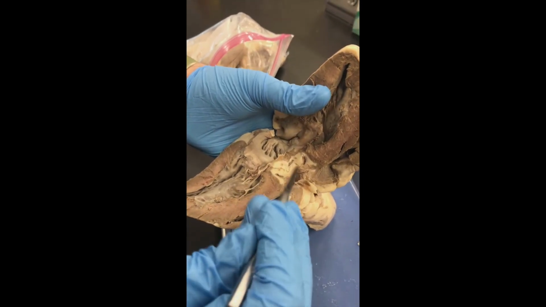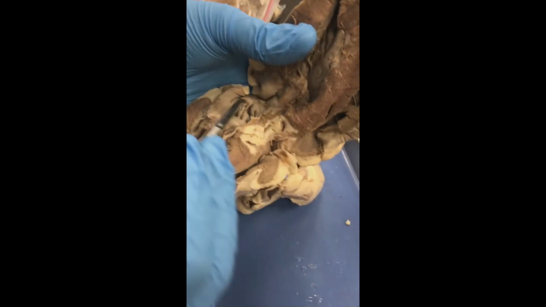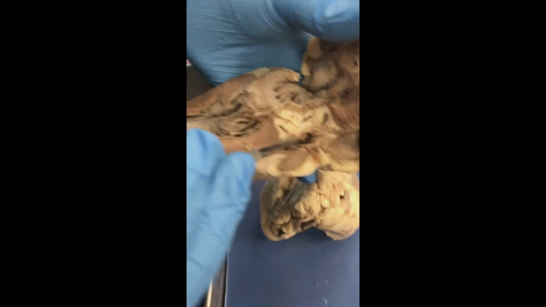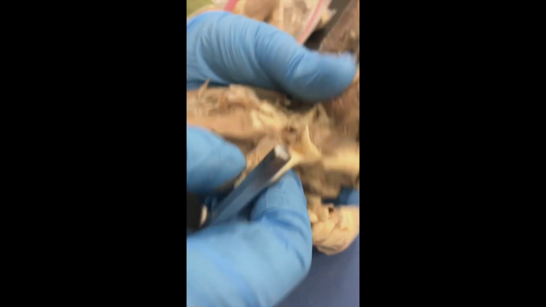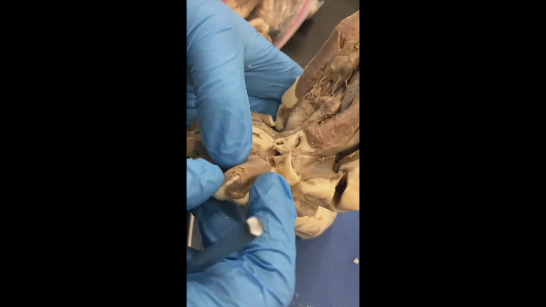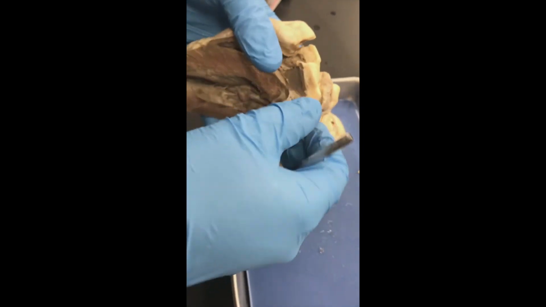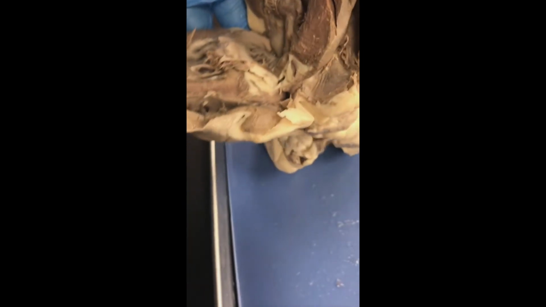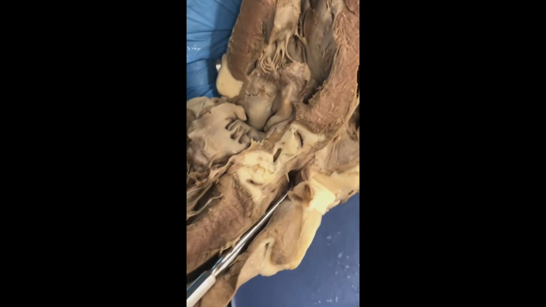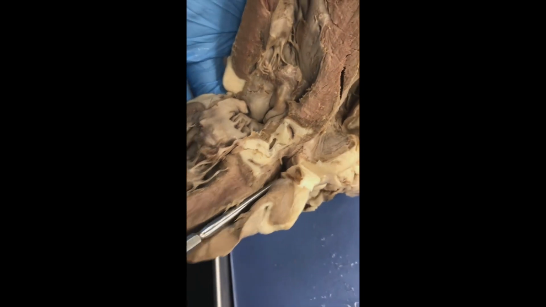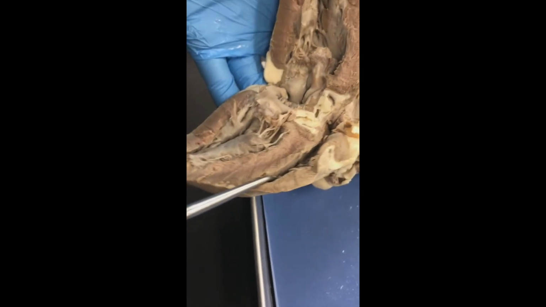So the 2 up here are going to be my atrium. The first one we're going to see is going to be the right atrium. So my right atrium is right here. It's going to feed into this larger right ventricle.